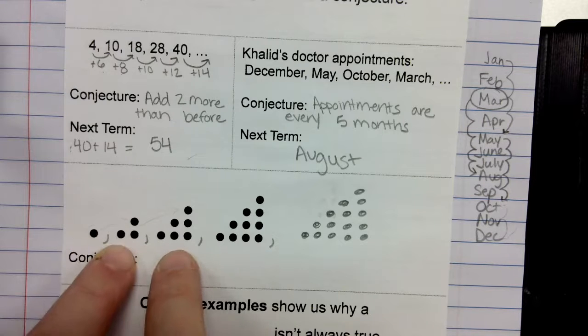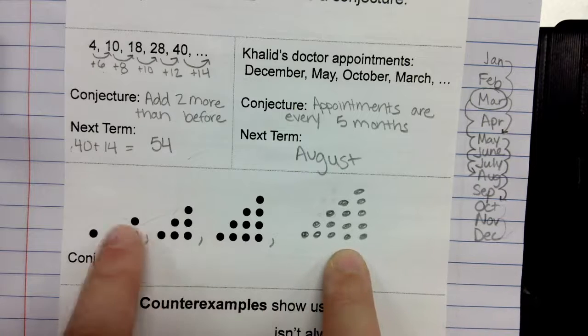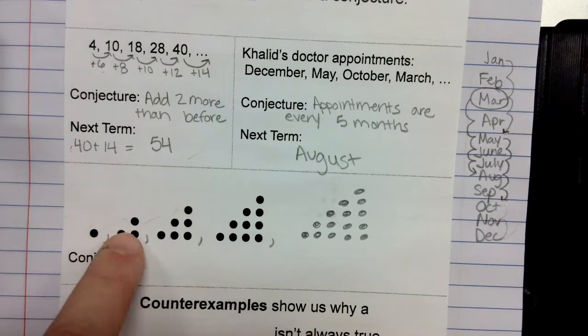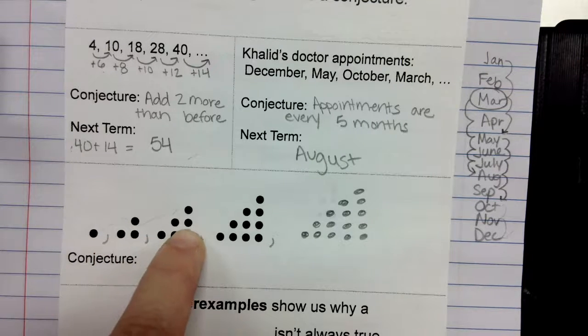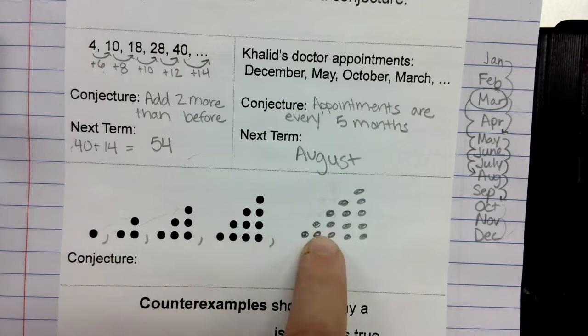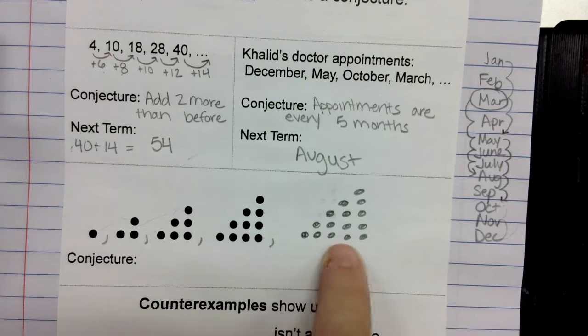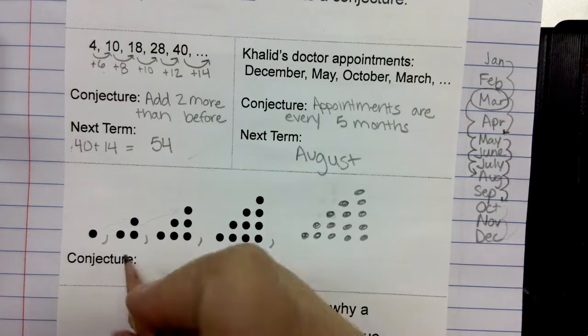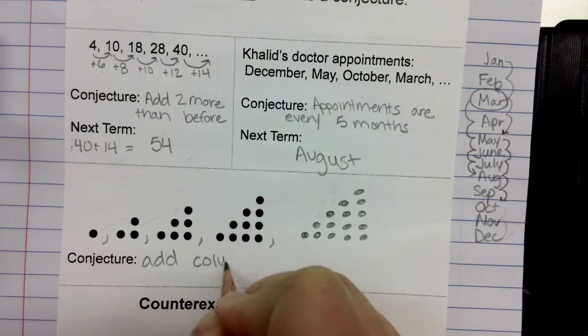In this row, we started with 1 here. It was 0. 0 plus 1 is 1. 1 plus 1, 2. 2 plus 1, 3. 3 plus 1, 4. So there's lots of ways you could either think of it vertically, you can think of it horizontally, however you think about it. I'm going to go with the way that Olivia kind of explained it, is that we add a column to the right with 1 more dot.